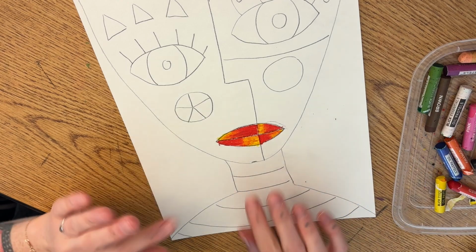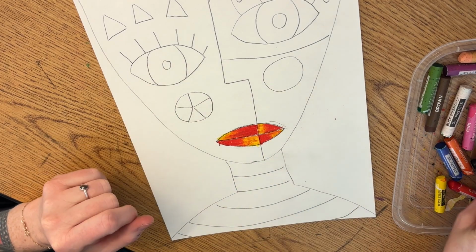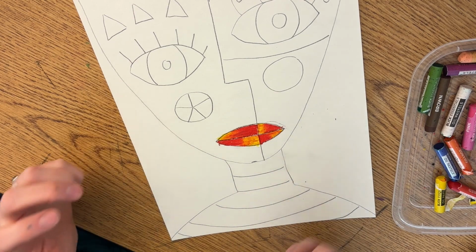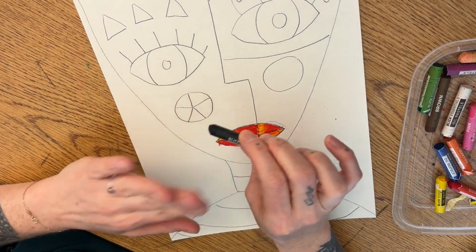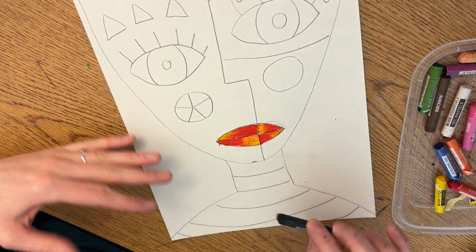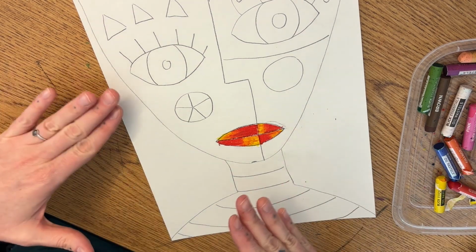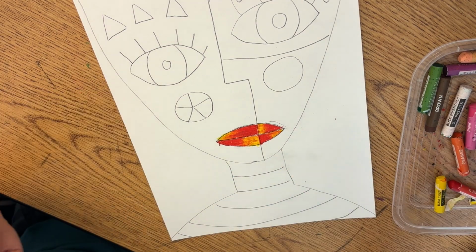Now, don't worry if you go outside the lines a little bit. We will be using black at the end to add all of our outlines and make everything really pop. So we are not going to use black to fill anything in. Black is only going to be for our outline at the end. So I'm going to continue filling in all of my shapes using at least 2 colors.